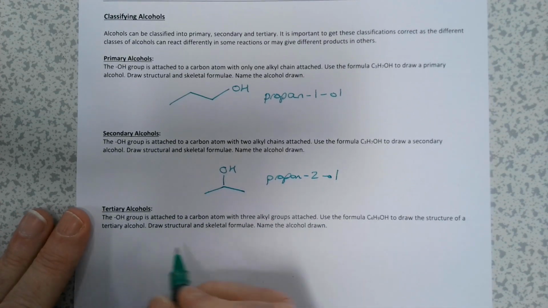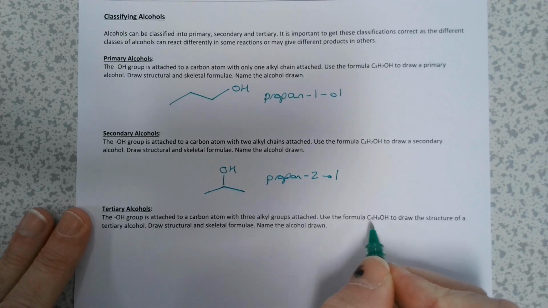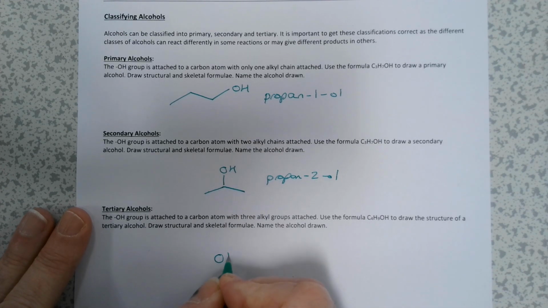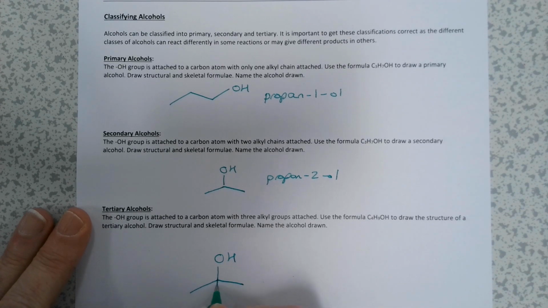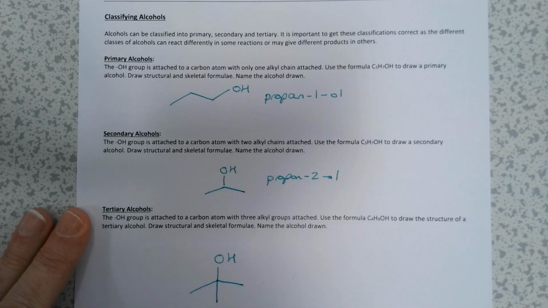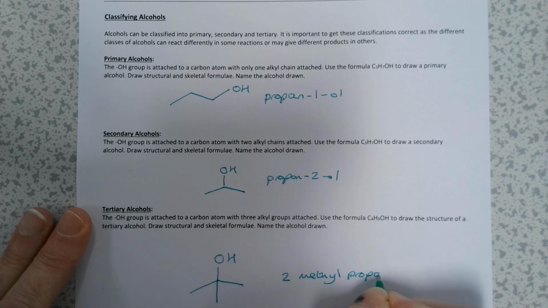And then tertiary alcohol. This time we're going to need to have more carbons in the structure because we need an OH on a carbon, which in turn is attached to three carbons. This is now going to be 2-methylpropan-2-ol.